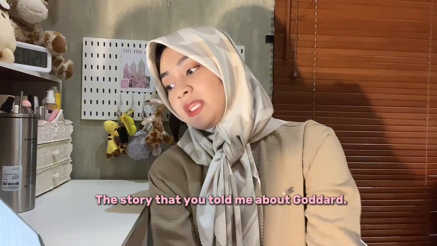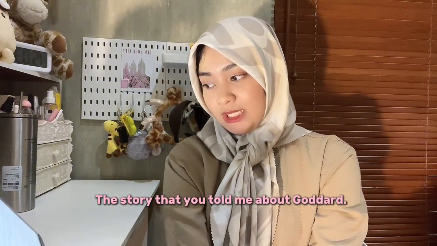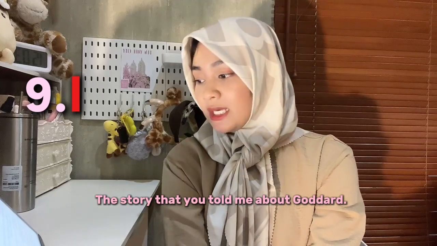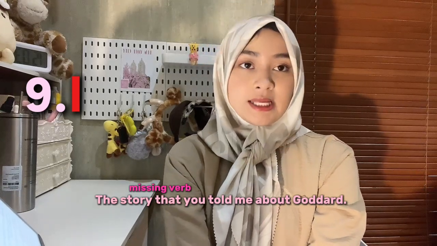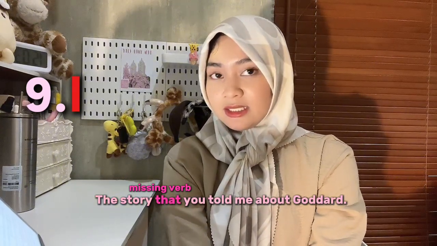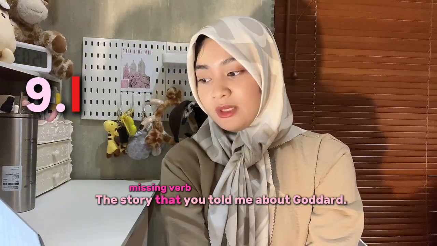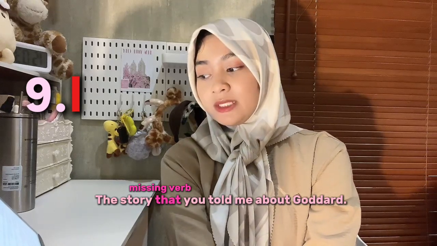Okay, number 9. "The story that you told me about Goddard." The answer is incorrect because it is missing a verb. "The story" is the subject, "that" is a connector, and "you told me" is the second clause, so we're missing a verb for the first clause.